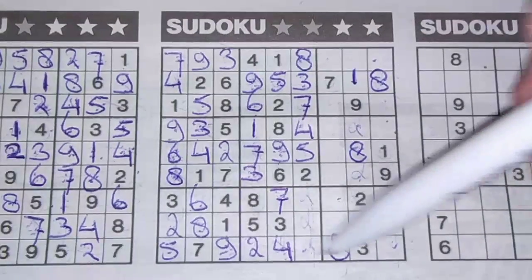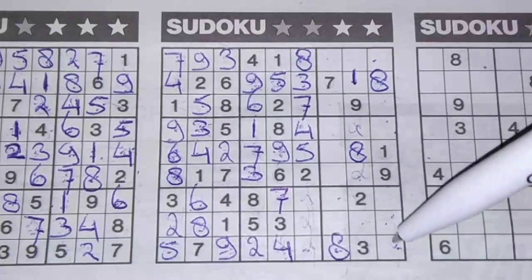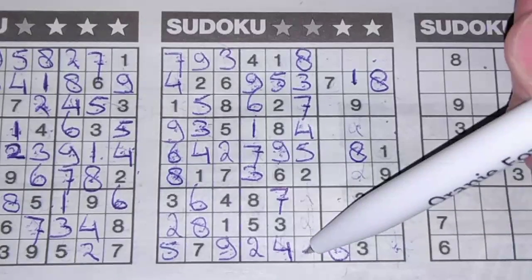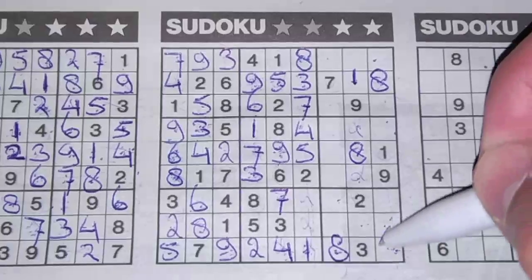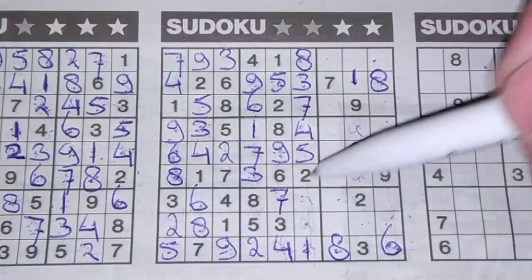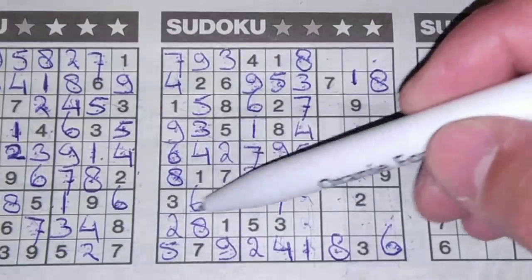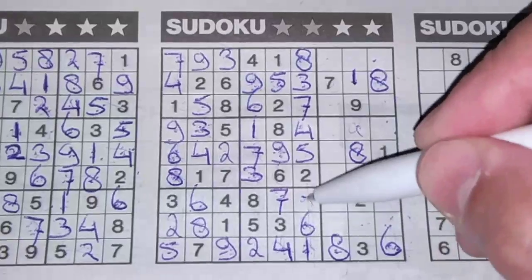2 numbers left in the last row for the numbers 1 and 5. No, not 5, we have 1 and 6. We have a 1 here, no 1 there. 1 should be here, and the 6 goes there. 2 numbers left in this big square for the numbers 9 and 6. We have a 6 now, so no 6 there. 6 should be here, and the 9 goes there.